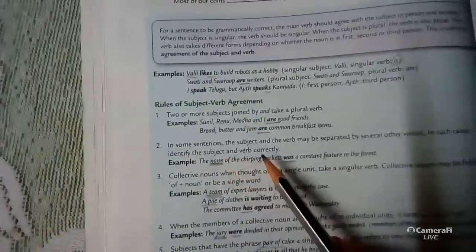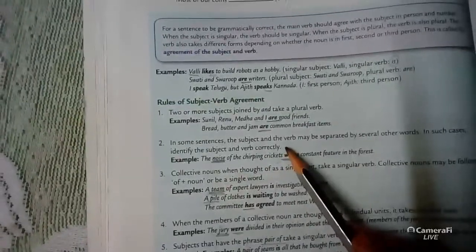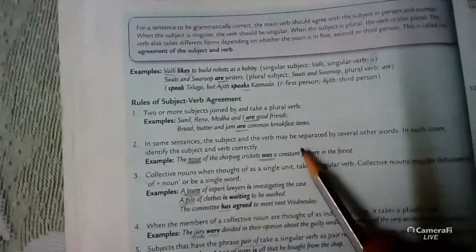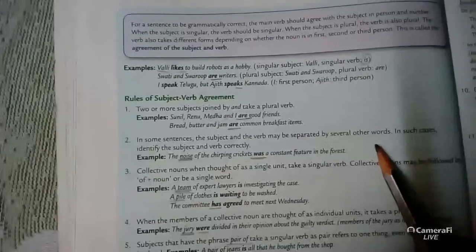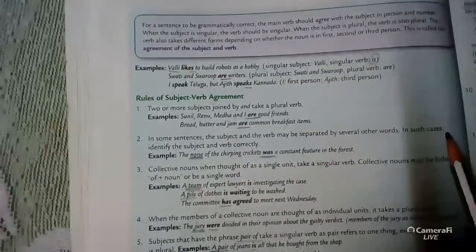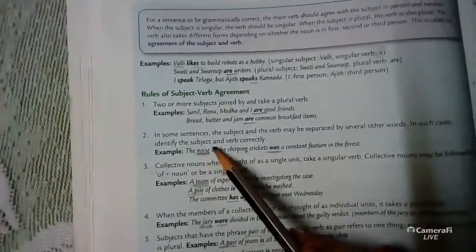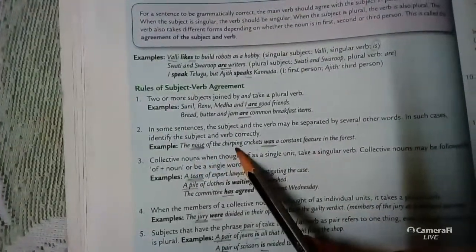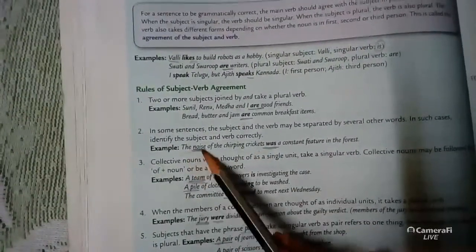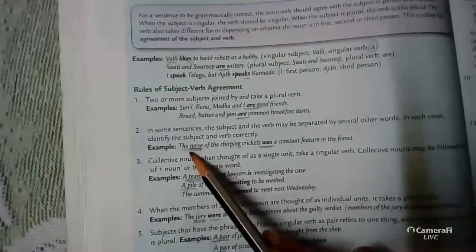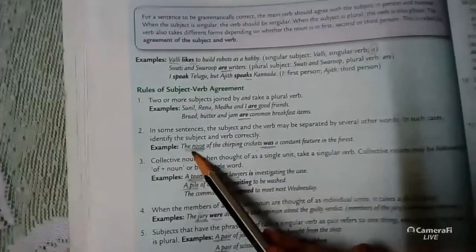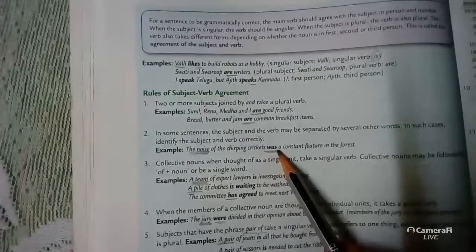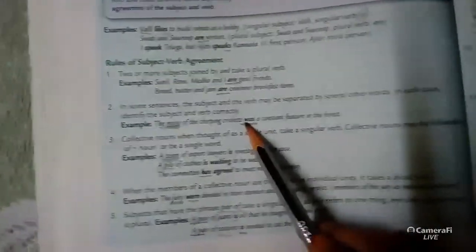In some sentences, the subject and the verb may be separated by several other words. In such cases, identify the subject and verb correctly. The noise of chirping crickets: here, the noise is a singular subject, so we used "was."